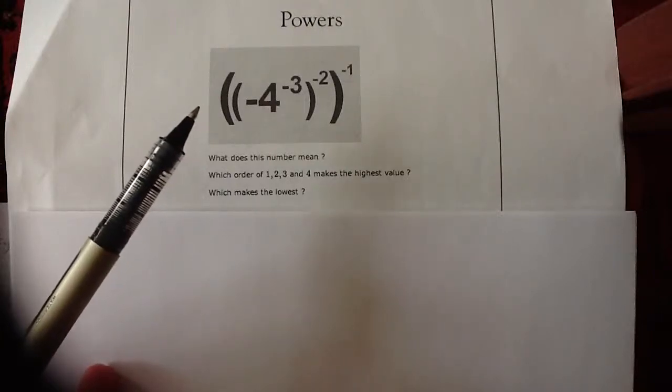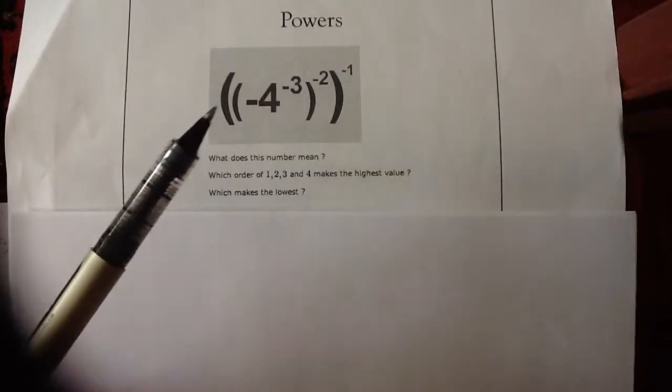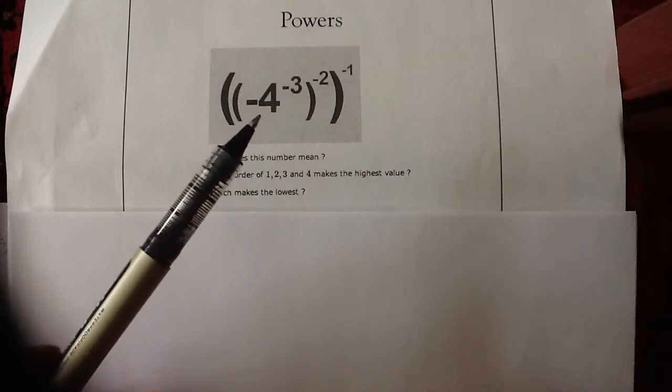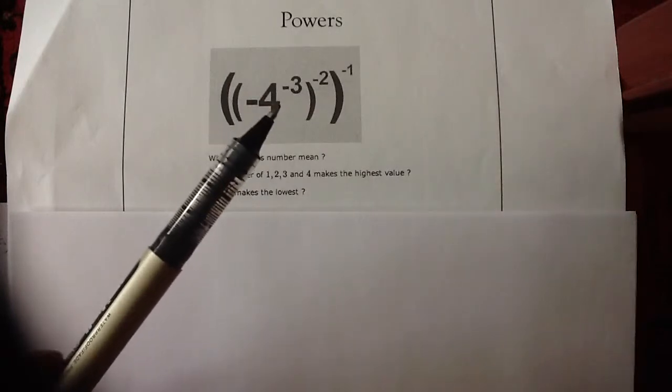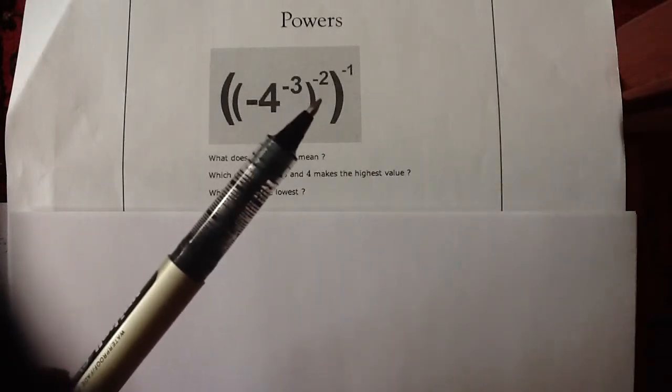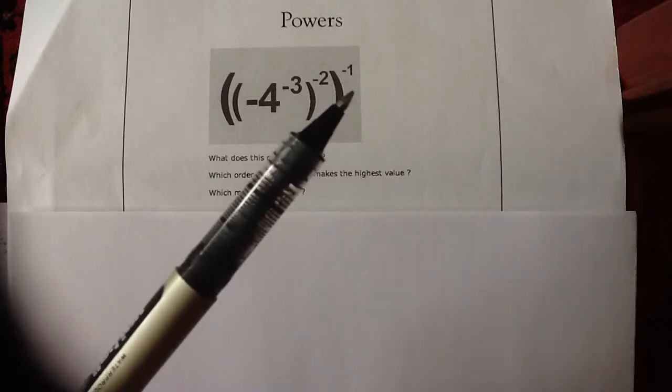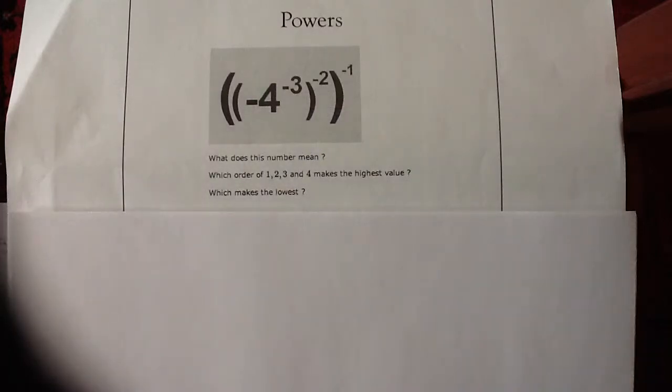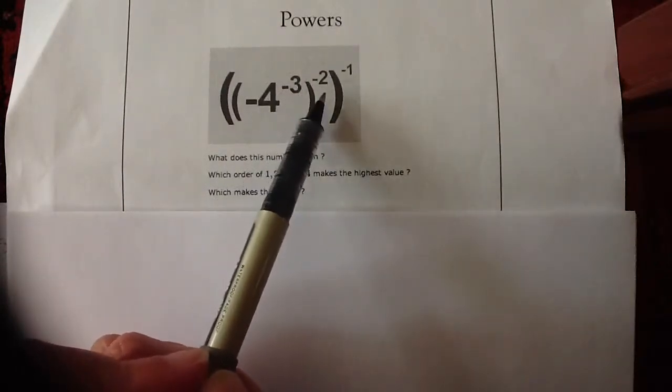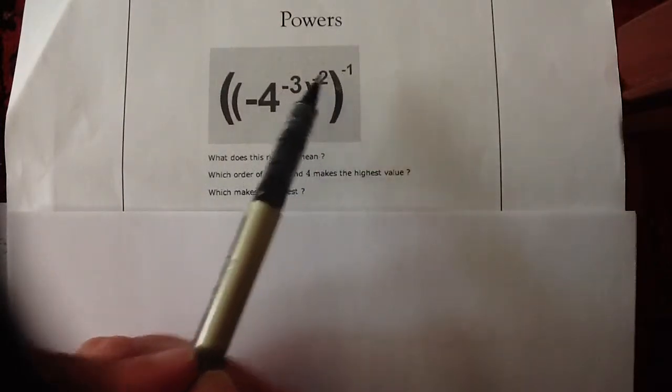Powers. What does this number mean? So you have a base of -4 to the power of -3 to the power of -2 to the power of -1. Using exponent power rules, when taking the power of a number already raised to a power, multiply the powers. So the above number means -4 to the power of -3 times -2 times -1.